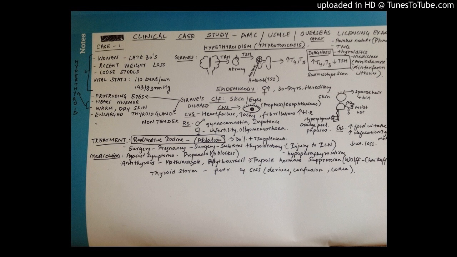So what happens in Graves' disease is basically these follicles, or these cells, get activated, and in response to the thyroid stimulating hormone, they start releasing a lot of thyroid hormones. Here the thyroid hormones are your T3 and T4. In Graves' disease, the very obvious finding is increased T4, your free T4, thyroxine. So your T4 is increased because the cells get activated and release T3 and T4.